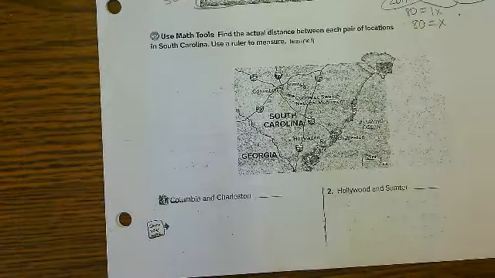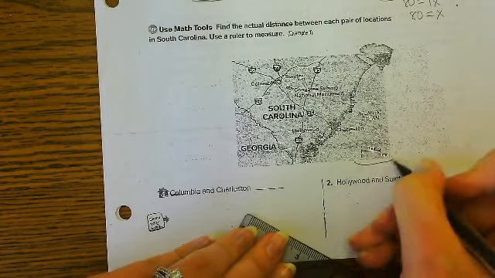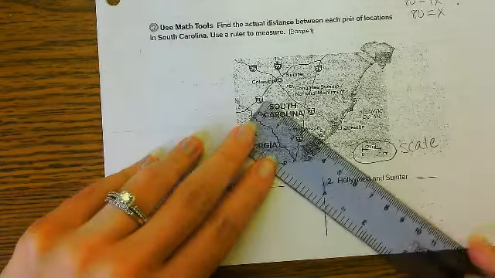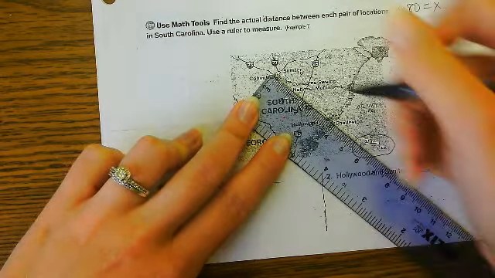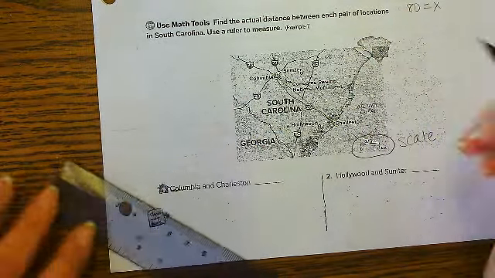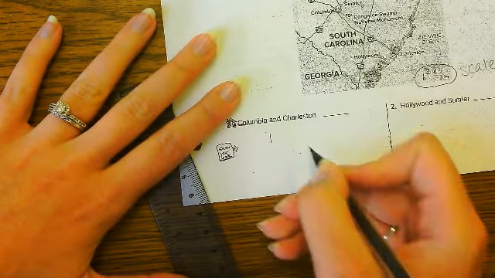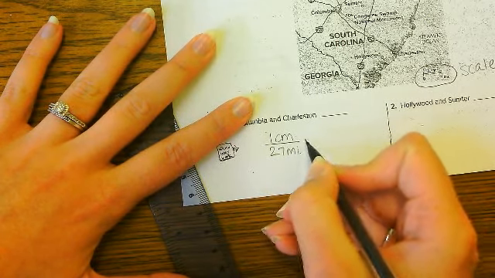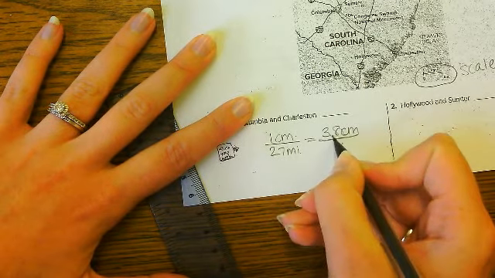Now we're looking at a map of South Carolina, finding the distance between Columbia and Charleston. Again, look at your scale. This one's using centimeters again. 1 centimeter equals 27 miles. And they look to be about 3.8 centimeters apart. Remember, your first ratio is your scale. 1 centimeter equals 27 miles. 3.8 centimeters equals how many miles?